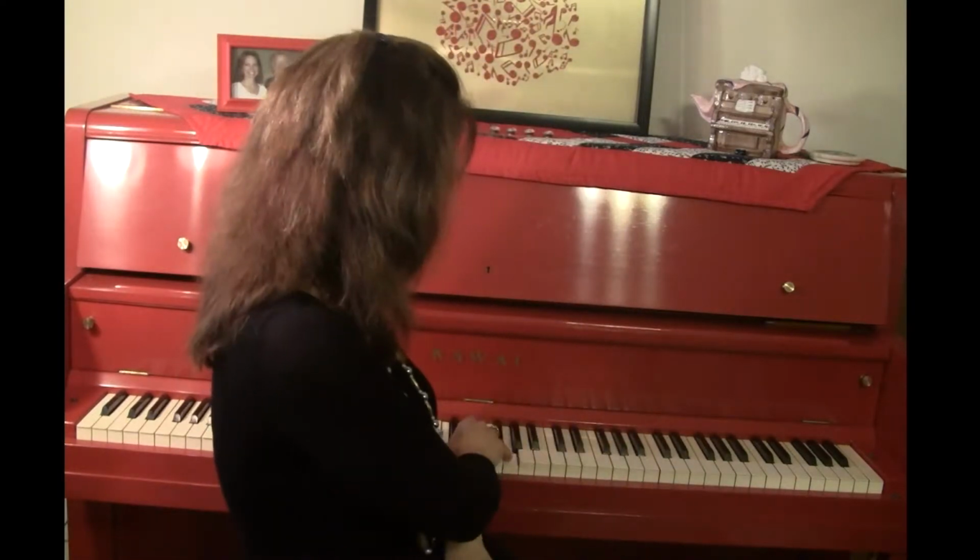We'll learn a C minor chord today. The minor chord has a darker sound than the major chord did in the last lesson. This is the C major chord that we learned. And today we'll learn the C minor chord. It has a definite different sound.